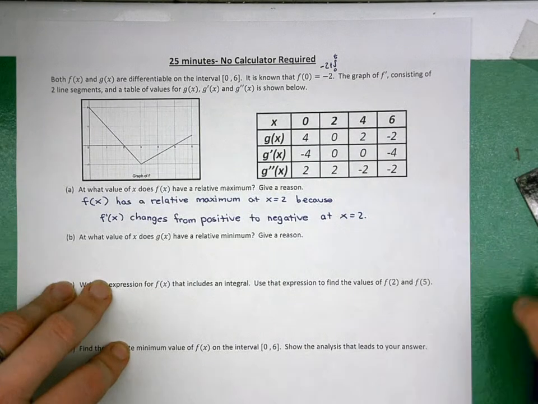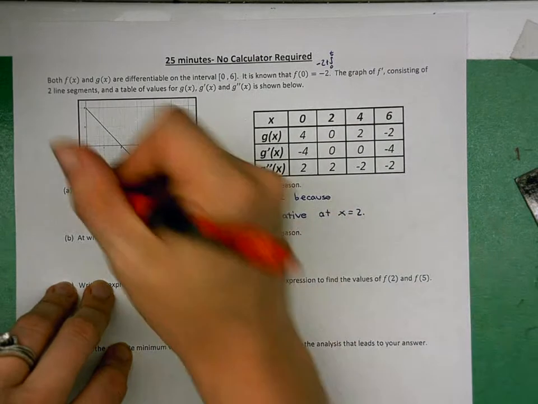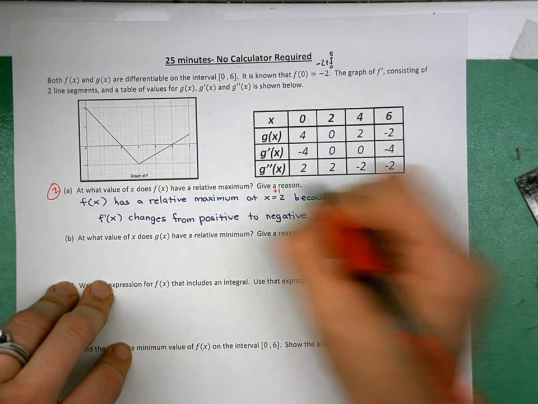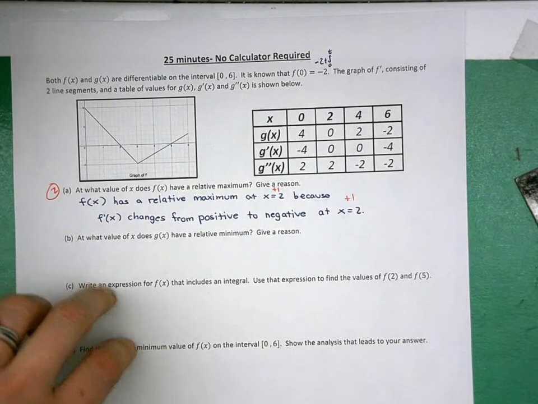This one is going to be worth 2 points, 1 for your answer, 1 for your reason.